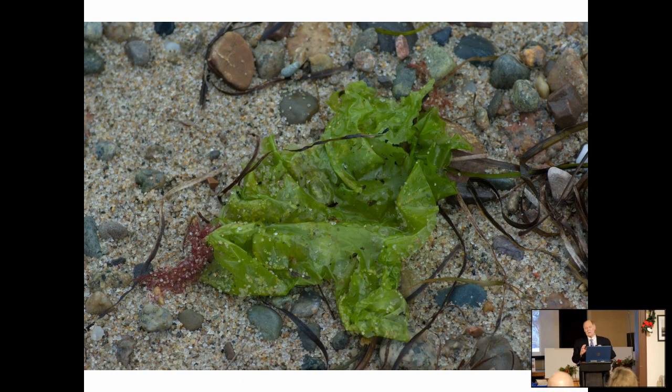Now, I've never given a talk without mentioning my favorite group, and I already have actually, the seaweeds. That was my research area, and that is the area that I like the most. So bear with me for a few minutes here, but how many of you have seen this one? This is a real common seaweed called sea lettuce, and you can see where it gets its name.